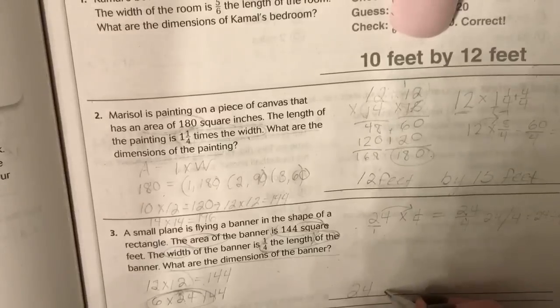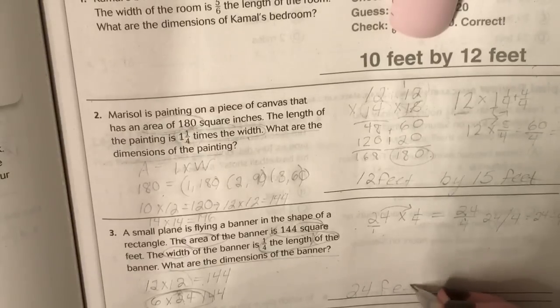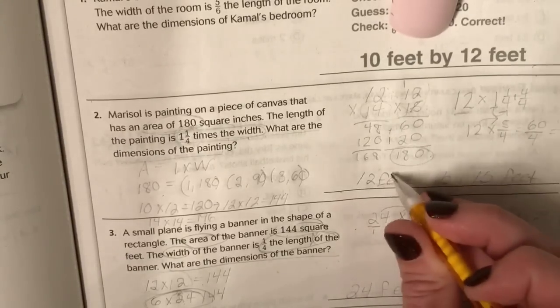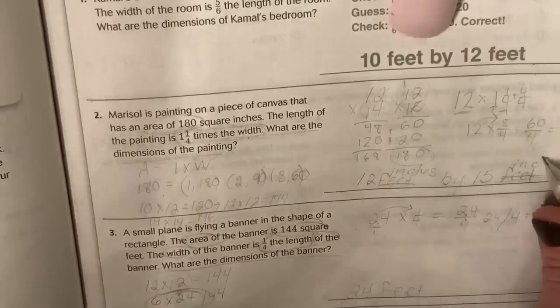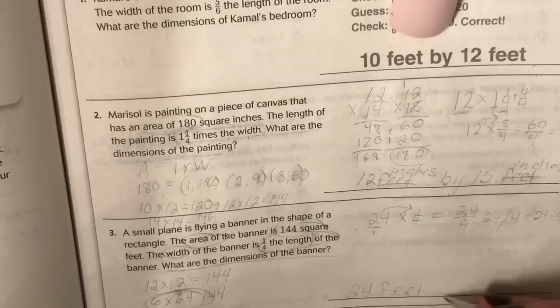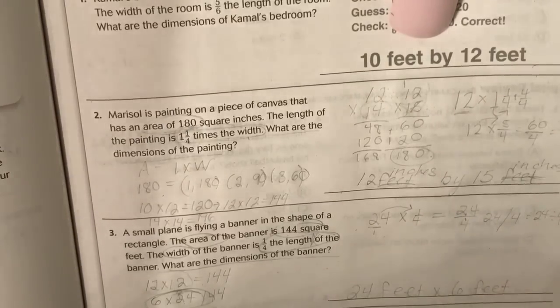So your dimensions here are going to be this one that we came up with, 24. This is inches, 24 feet. Oh, your other one above was inches. Strike that out. Inches, wrong unit of measurement, lazy me. 24 feet by 6 feet. And then there you go.